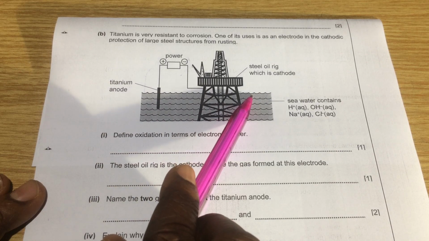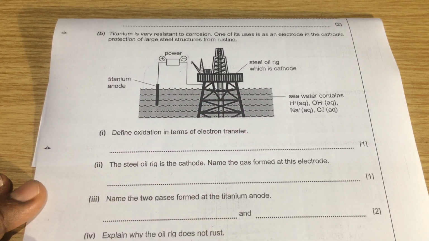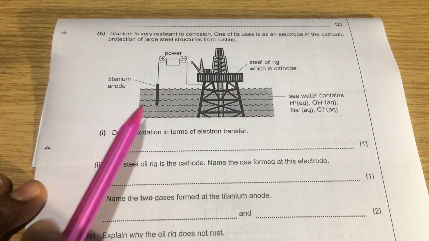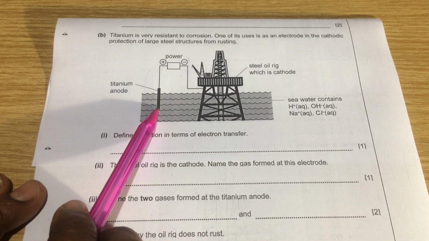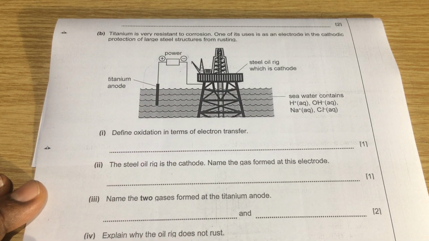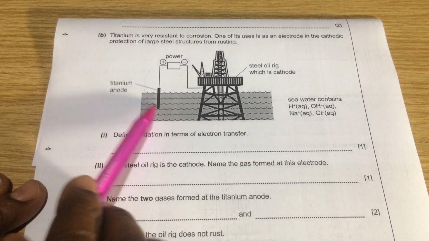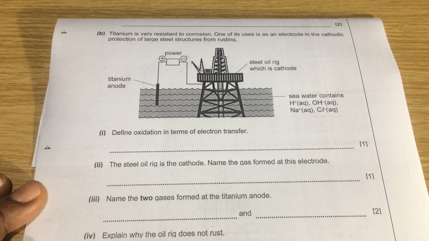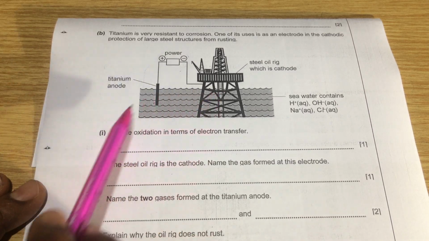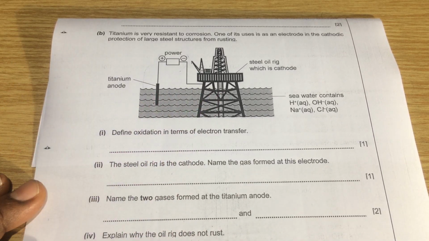This is not sacrificial anode protection, right? Because the anode here is not reactive. Titanium is very resistant to corrosion, so it does not get used up in the process. Now, before I get into detail about the explanation, this is a past IGCSE question relating to ways of preventing steel rusting or corrosion.